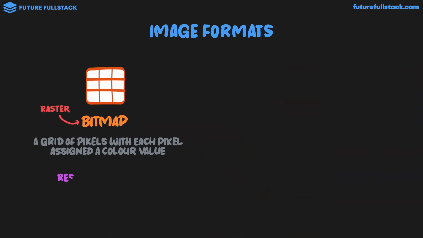Bitmap images are resolution dependent. This means that the quality and clarity of the image are directly tied to the pixel dimensions. So enlarging the image beyond its original size can lead to a loss of sharpness and detail, which we call pixelation. Bitmap images are typically used for photographs and images that require a lot of detail. And typical file formats for bitmap images include JPEG and PNG.